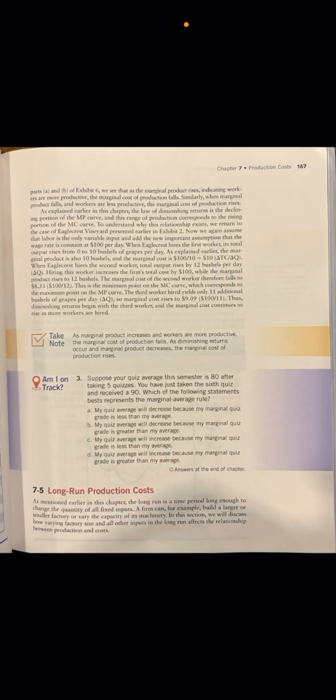When Eagle Crest hires the first worker, its total output increases from 0 to 10 bushels of grapes per day. As explained earlier, the marginal product is also 10 bushels, and the marginal cost is $100 divided by 10, which equals $10. When Eagle Crest hires the second worker, total output rises by 12 bushels per day. Hiring this worker increases the firm's total cost by $100, while the marginal product rises to 12 bushels. The marginal cost of the second worker therefore falls to $8.33. This is the minimum point of the MC curve, which corresponds to the maximum point on the MP curve.